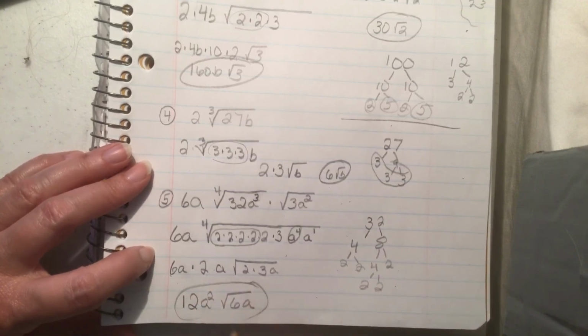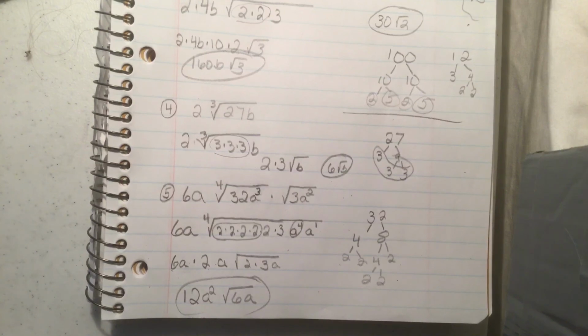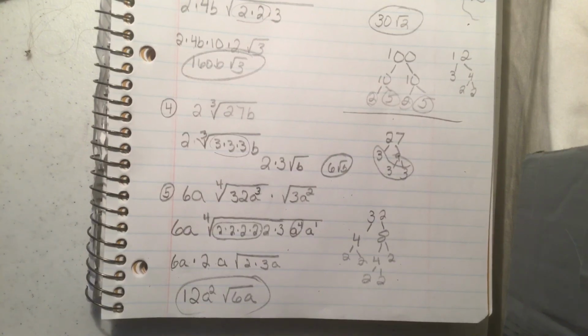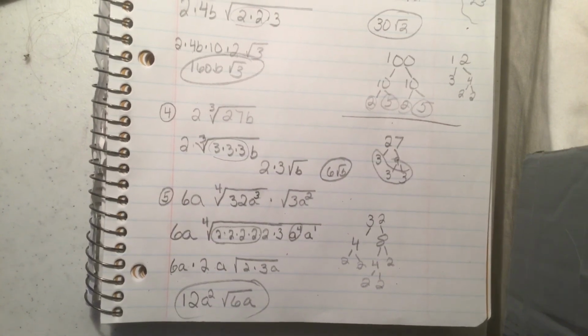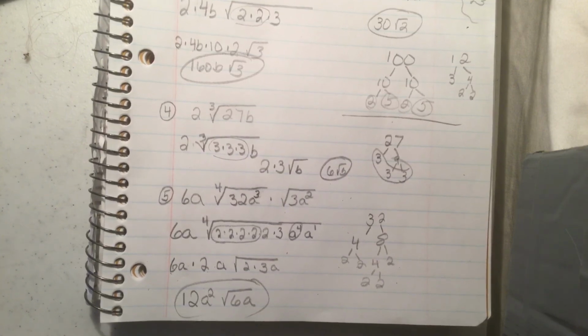And the crowd goes wild. See? Wasn't that awesome? Ta-da!